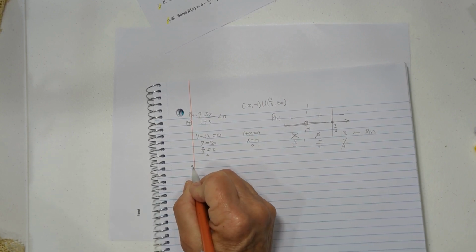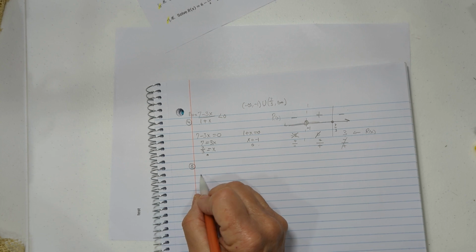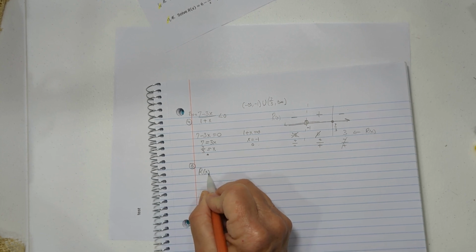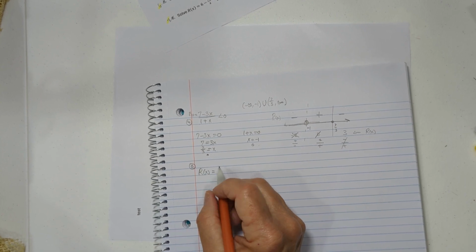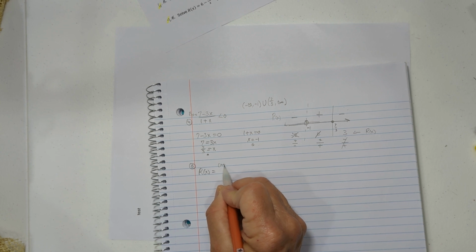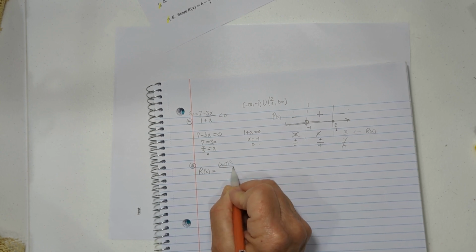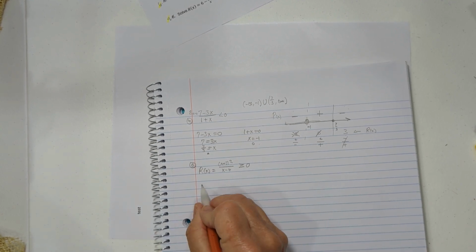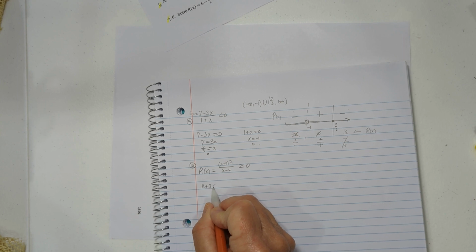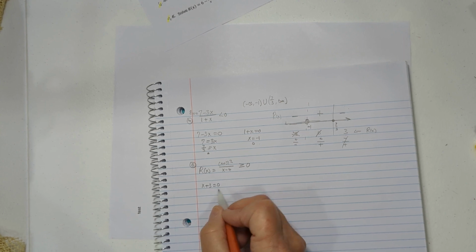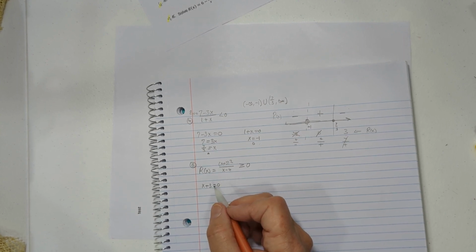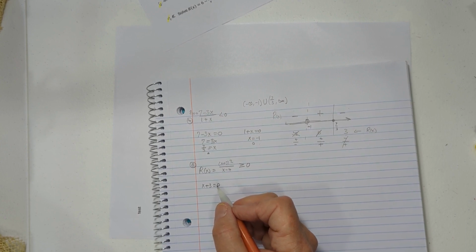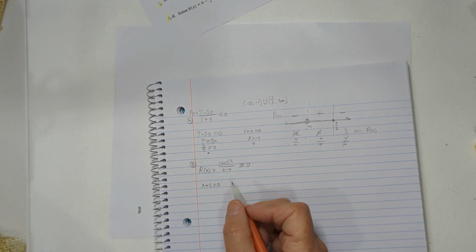Let's look at number 5. The steps are similar. r of x is equal to x plus 3 squared over x minus 4. And we want to know when it's greater than or equal to 0. You set the numerator equal to 0 and solve. You could take the square root of both sides and get x plus 3 is equal to plus or minus the square root of 0, which is just 0. It doesn't hold a sign.